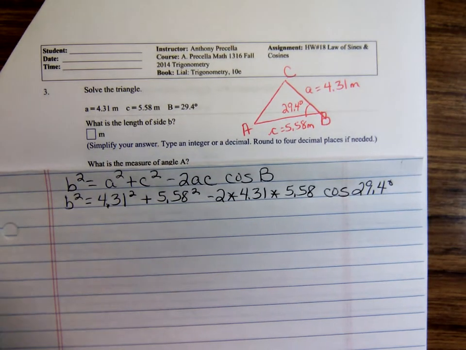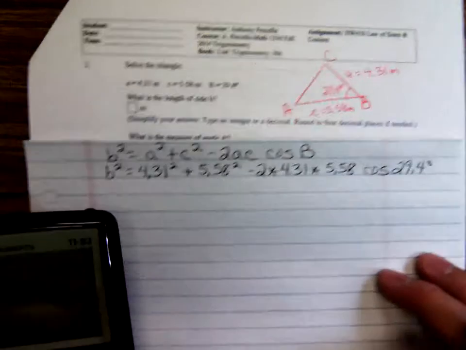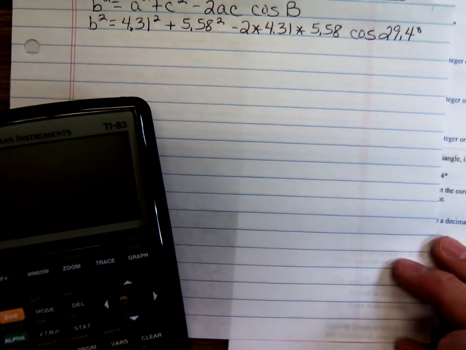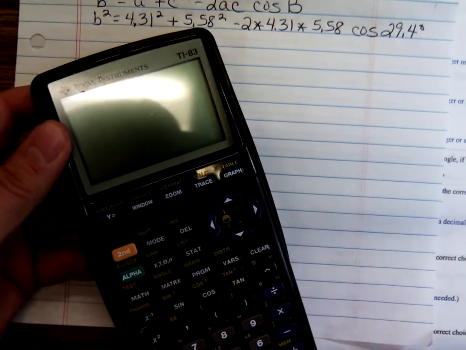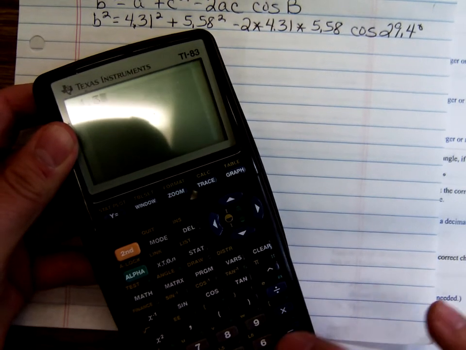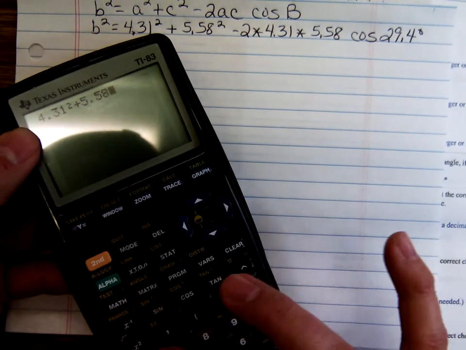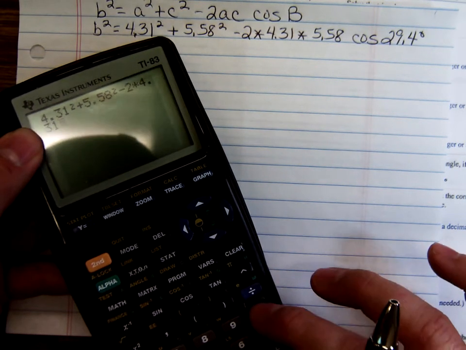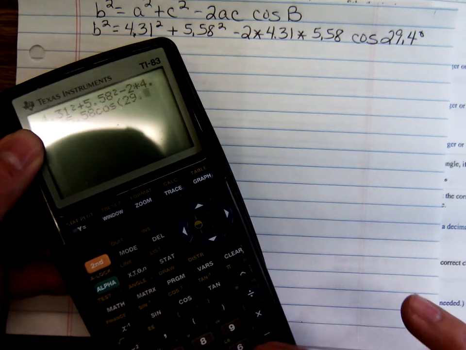Let's see if I can get this showing in my calculator. Would be 4.31 squared. Wait, let me clear out all of it. 4.31 squared plus 5.58 squared minus 2 times 4.31 times 5.58 cosine 29.4.